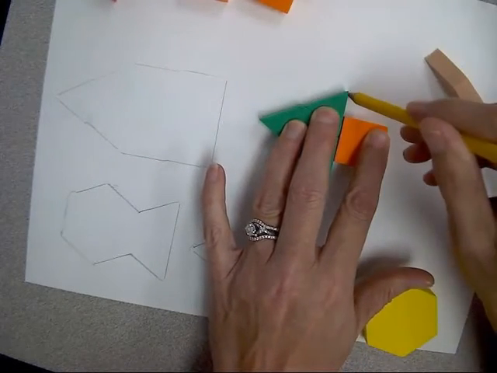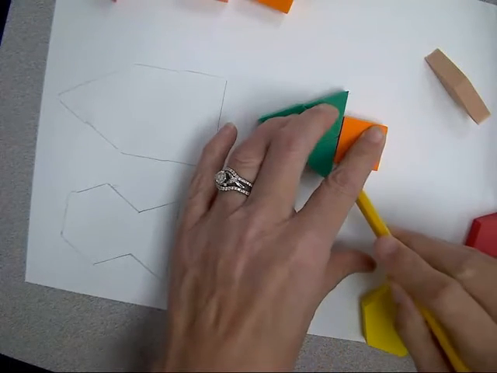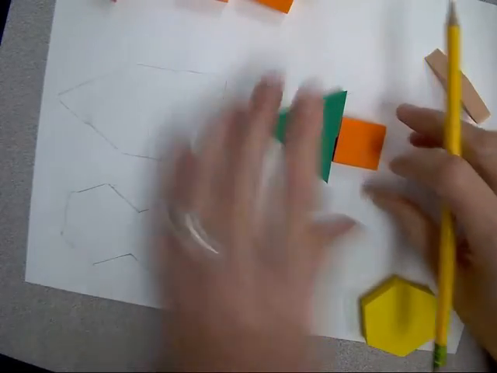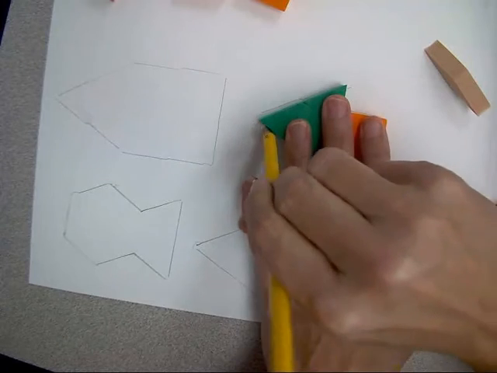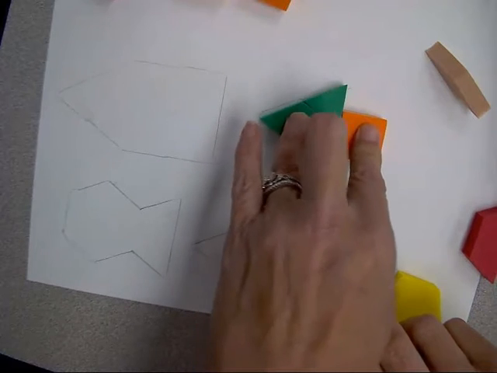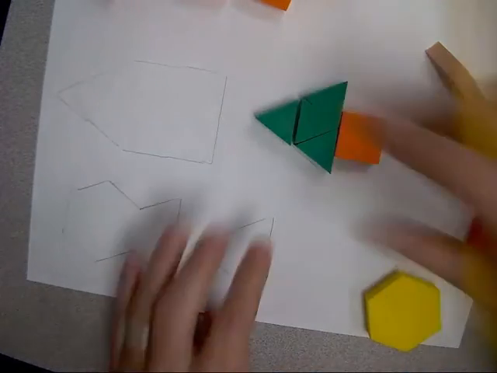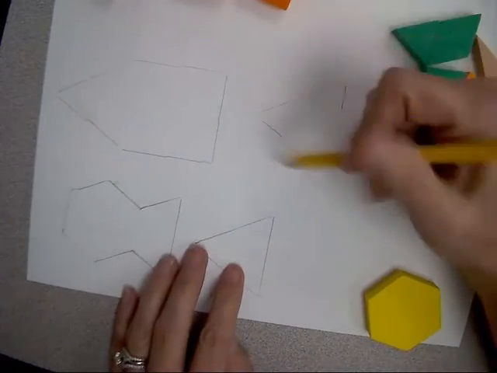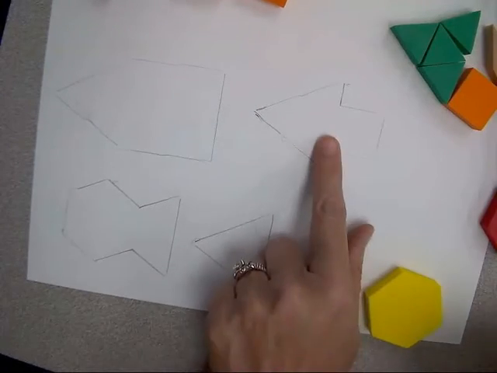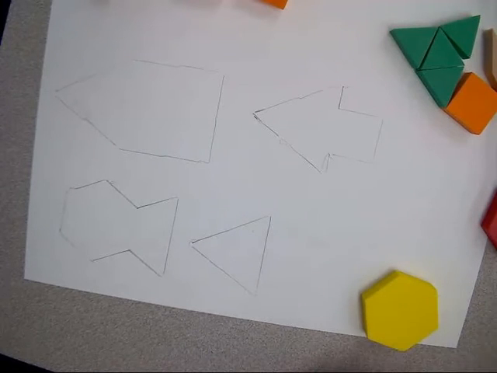So now I'll have a picture of a tree. If we look really closely, we see lots of shapes and things all around us. I'll try to hold that in place while I trace. That pretty well. So now we have a tree. It also kind of looks like an arrow, doesn't it?